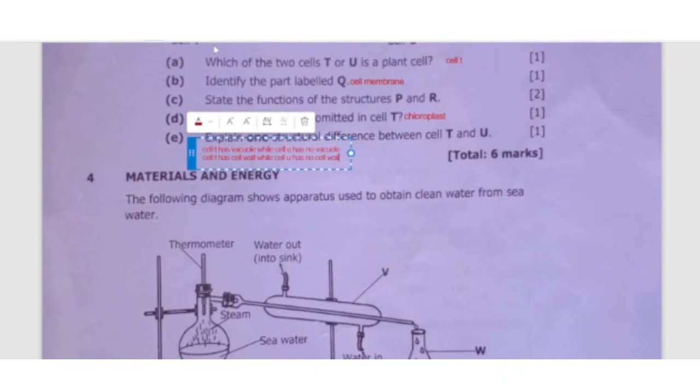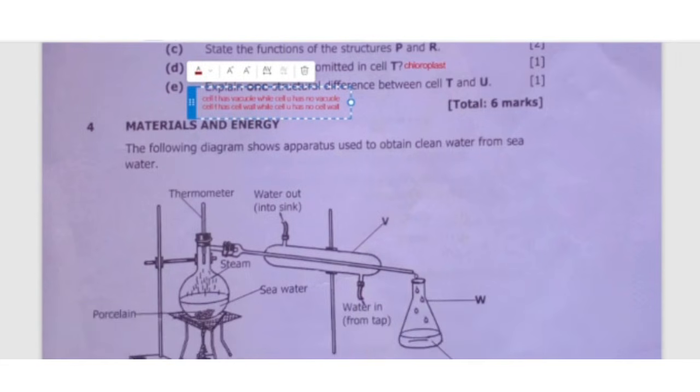Okay, so again that one is telling us that that is the other difference.